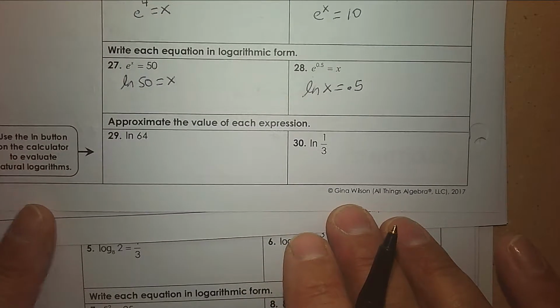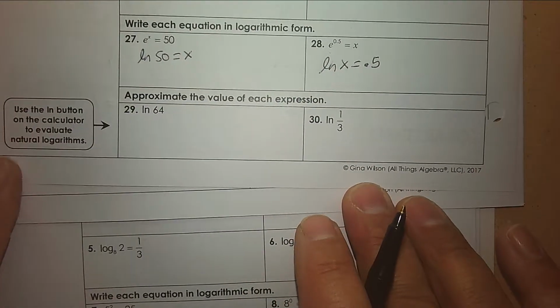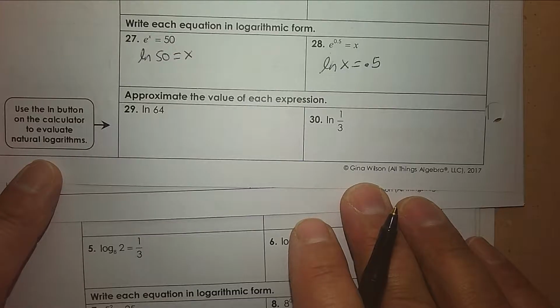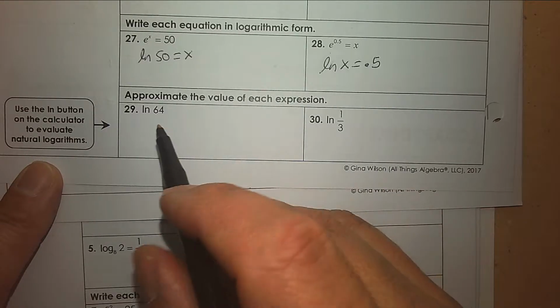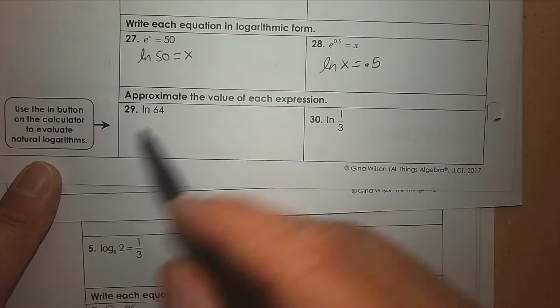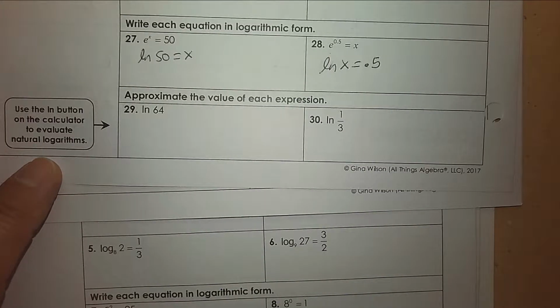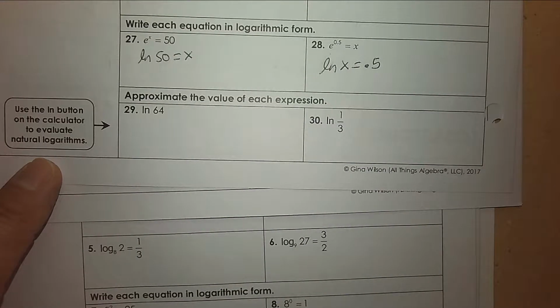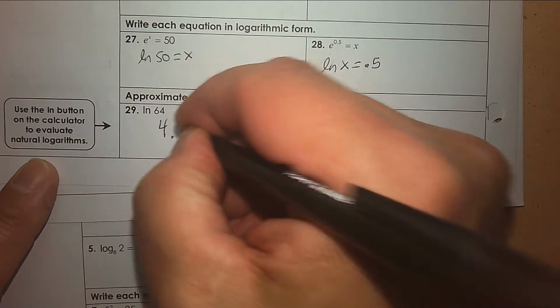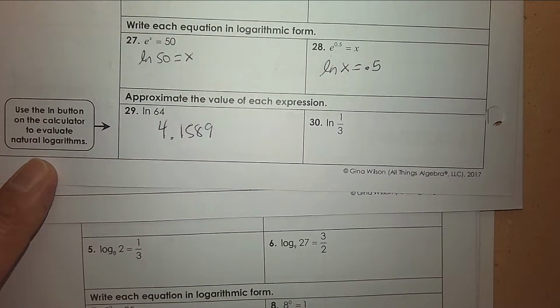Use the ln button on the calculator to evaluate logarithms, right? So, we just did this. Can you just go ln 64? Do you know where that button is? Just go ln 64, boom, boom, answer it. See if you can do it. This answer is 4.1589. Can you use your calculator and get it?